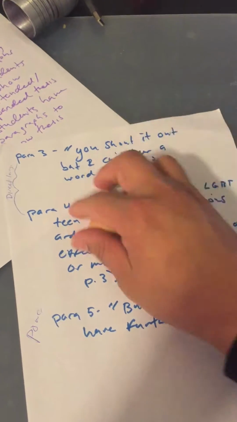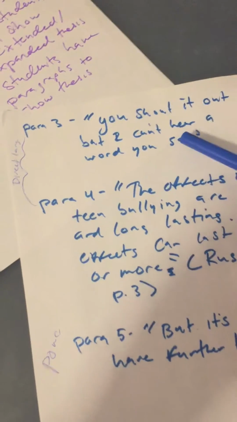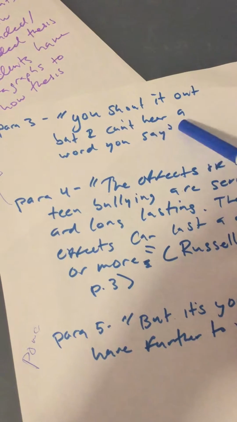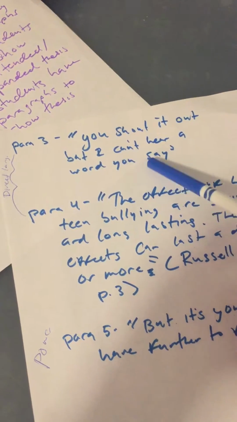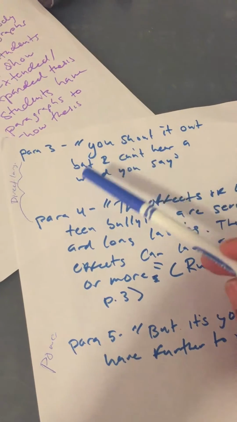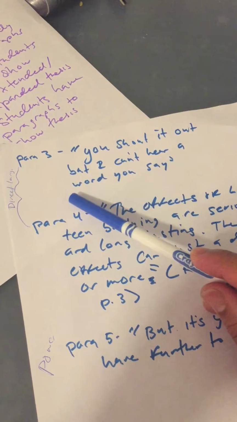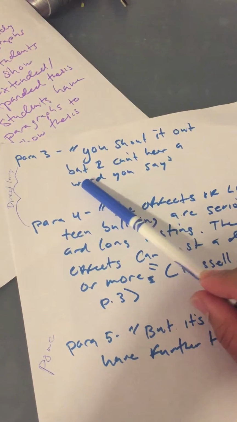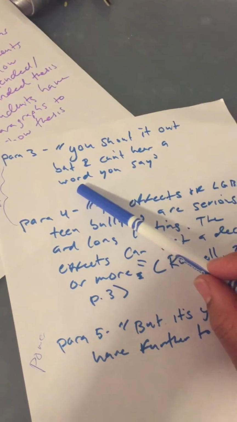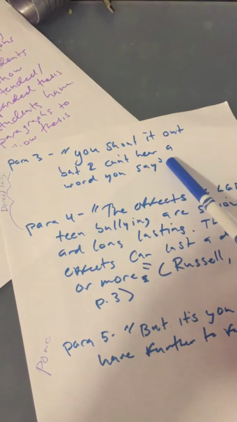Okay. Paragraph 3, I'm going to talk about direct language. And in paragraph 3, you shout it out, but I can't hear a word you say. That's direct language. Someone is shouting out, but I can't hear a word you say, right? Why would that be direct language? Maybe they're showing here in the song somehow that the characters in the song, or the characters that represent all of these youth, hear it so often that it just becomes normal.